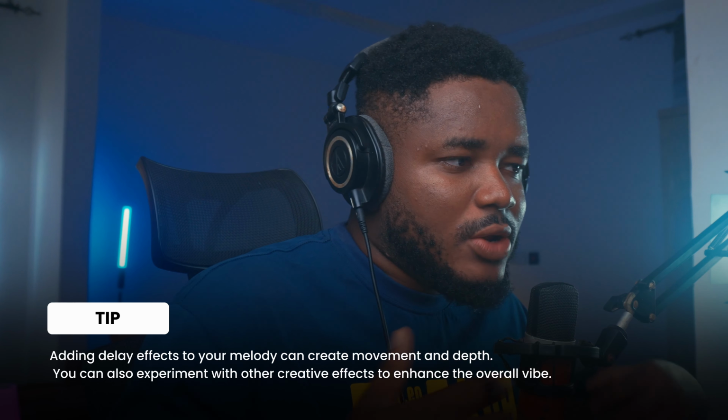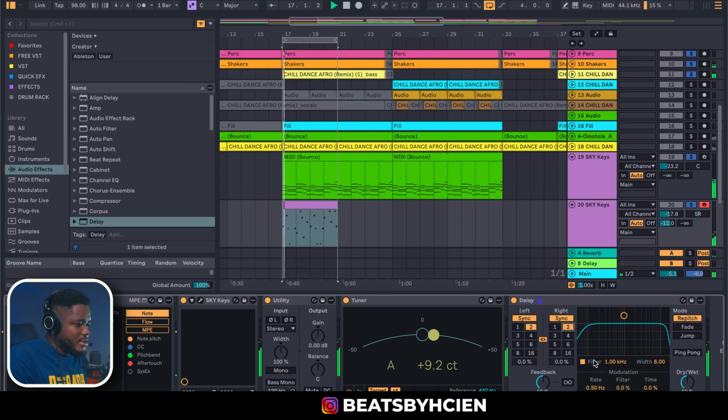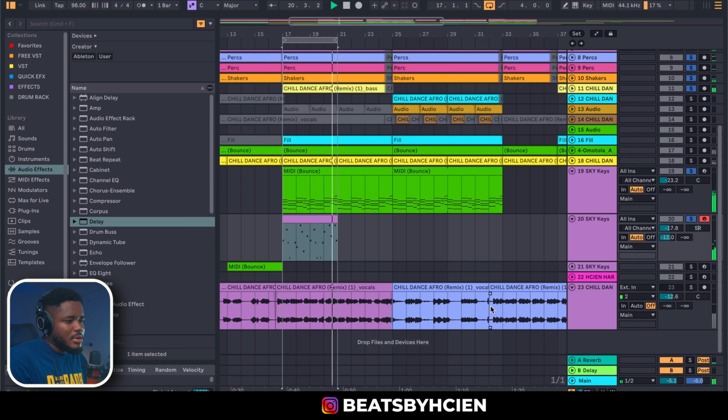Another thing we can do is add a delay, just to have a little bit of feel when you're done playing the sound. You can see how we're able to create the first melody without thinking too much.